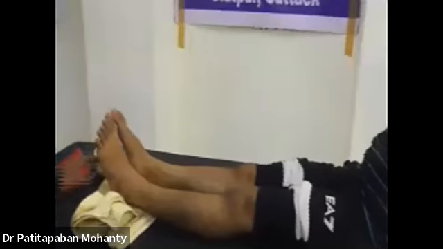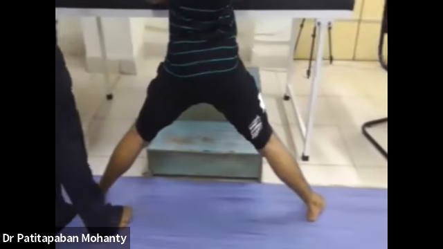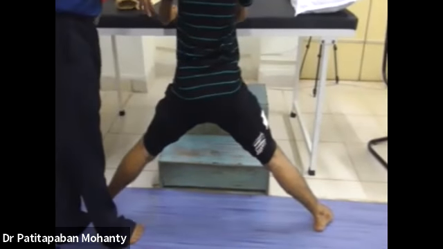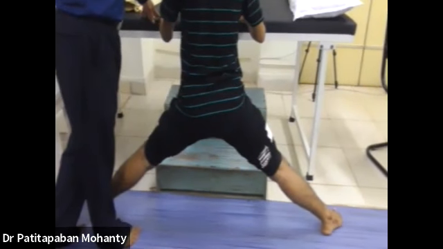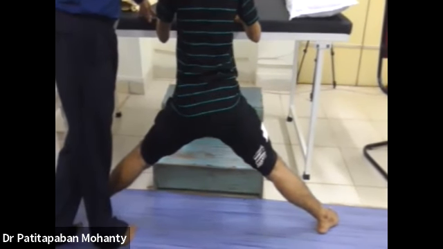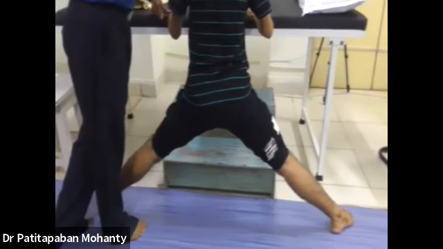Then adductor stretching has to be done. Since there is a tendency of genu varum, the medial structures should be stretched. In standing position, spread both legs with hand support till one feels discomfort in the groin or the medial aspect of the knee. Maintain it for 2 to 3 minutes, morning and evening.